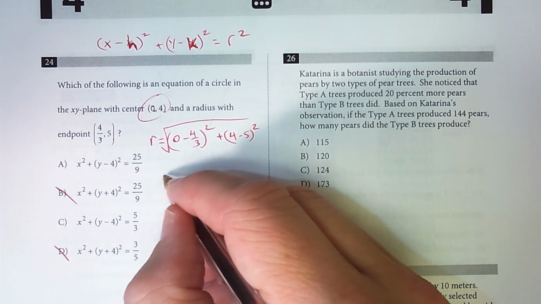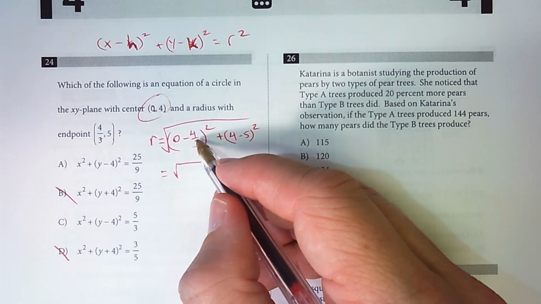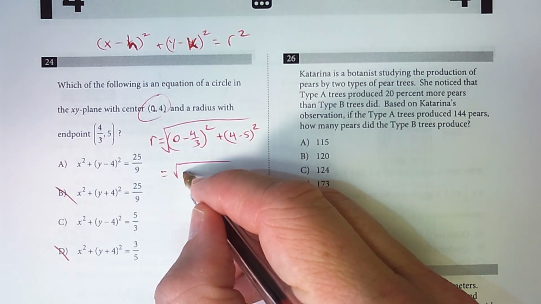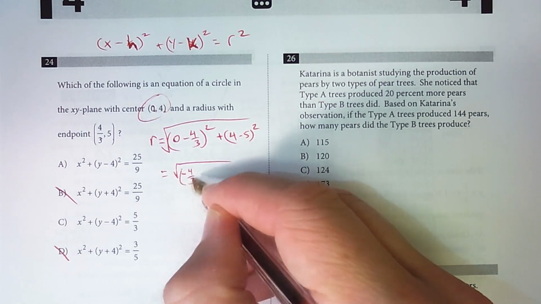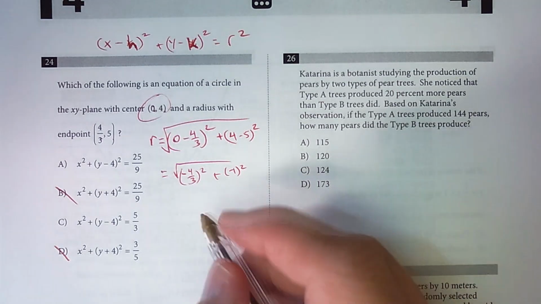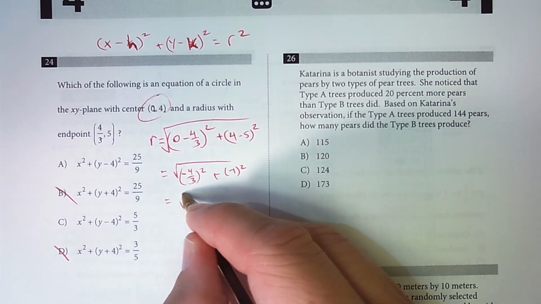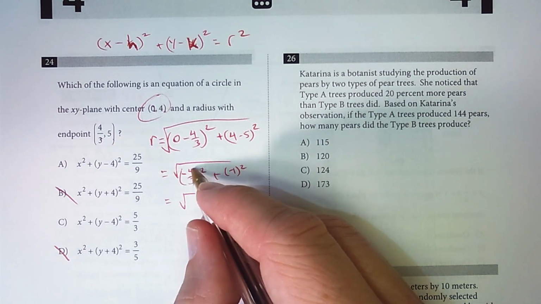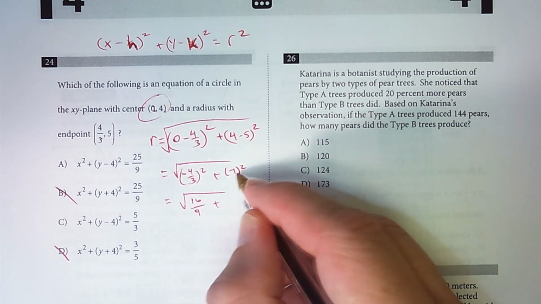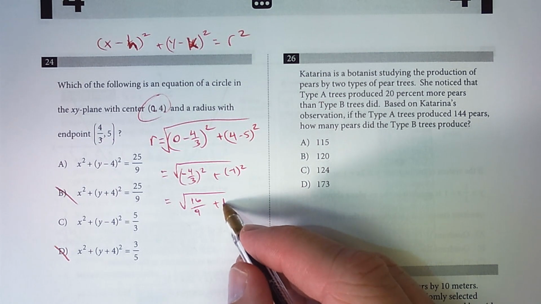So we get the square root of 0 minus 4/3 squared, so that's negative 4/3 squared, plus negative 1 squared. When I square this fraction, it becomes positive, and 4 squared is 16, 3 squared is 9, and negative 1 squared is 1.